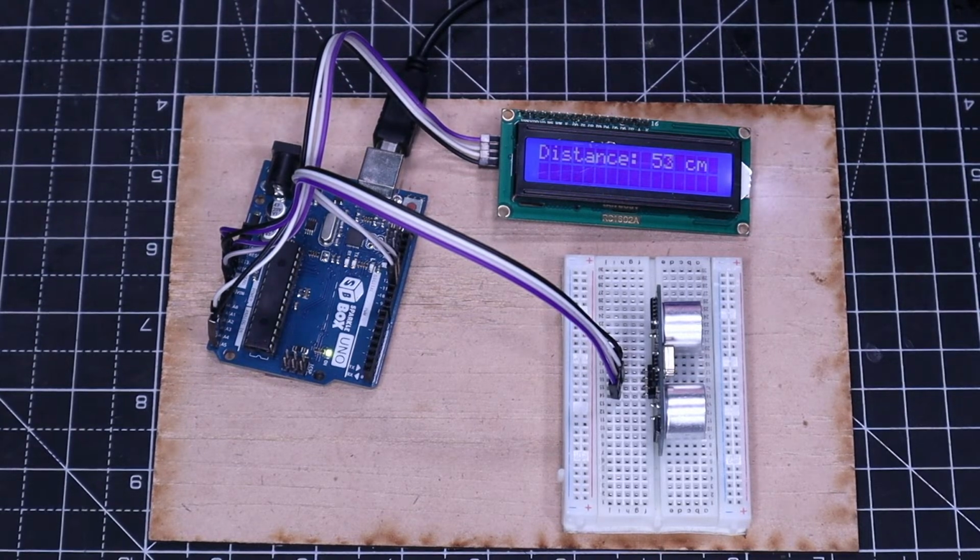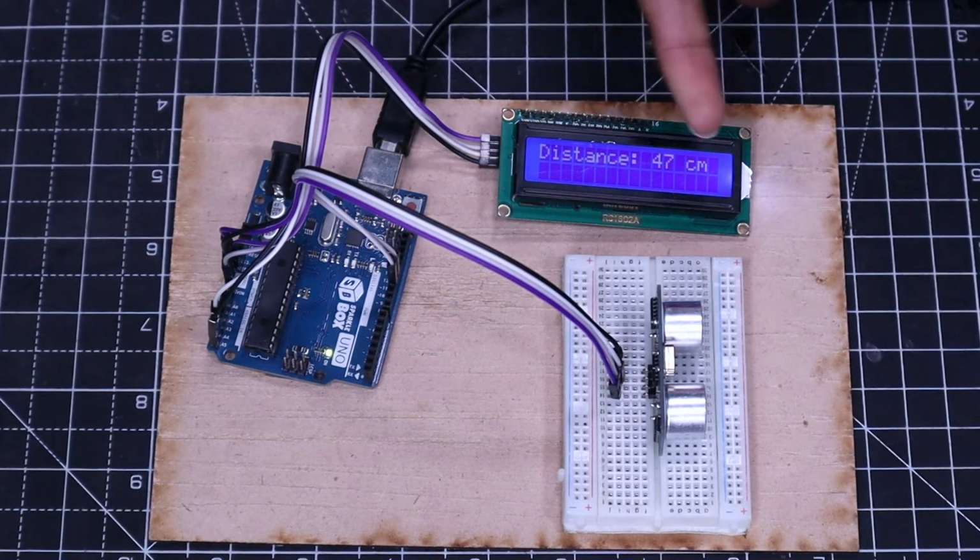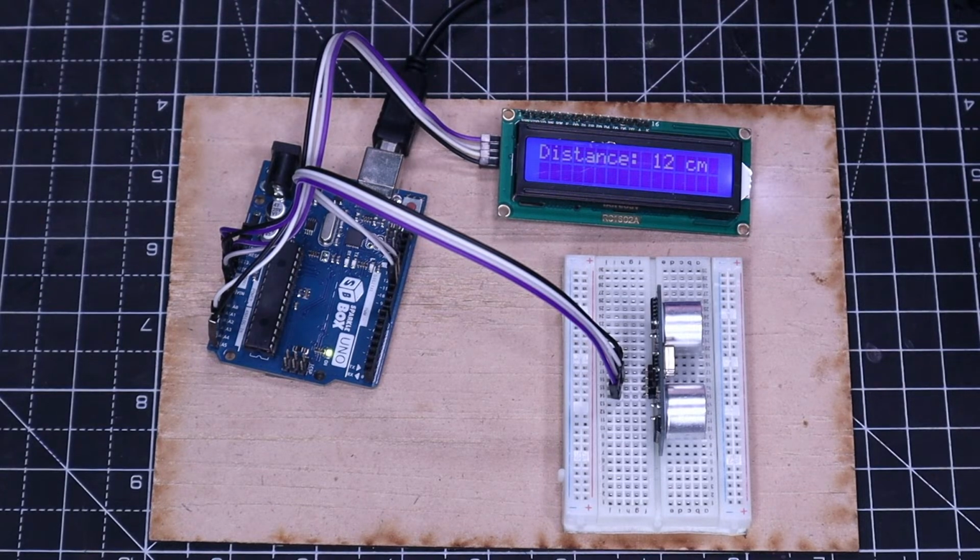So how is it doing that? Can anybody tell me? Okay, echo, what is echo? Arduino board using LCD. Okay, I'm asking how is it measuring? How does it know this is 12 centimeter? Sending a ping. Okay, so many different answers. Most of you are right. It's sending a ping.